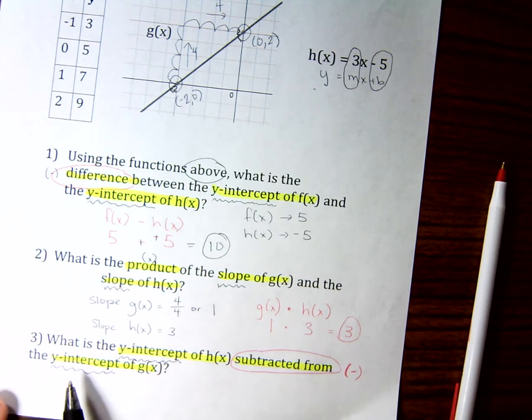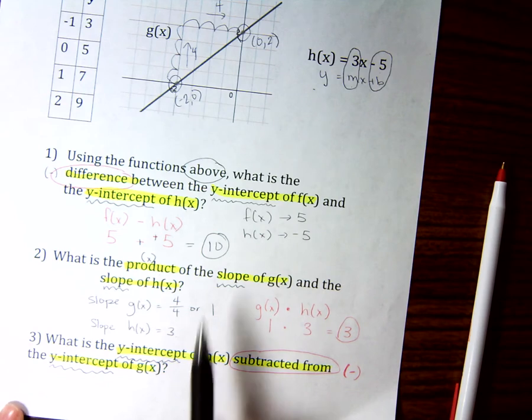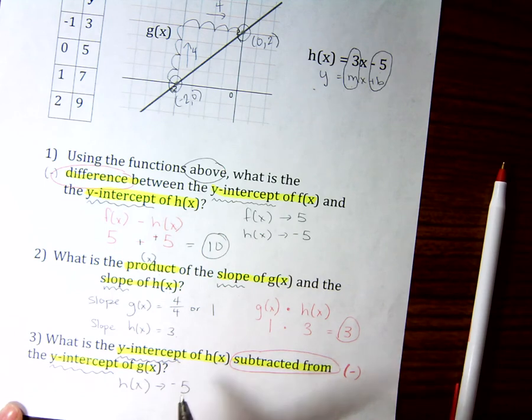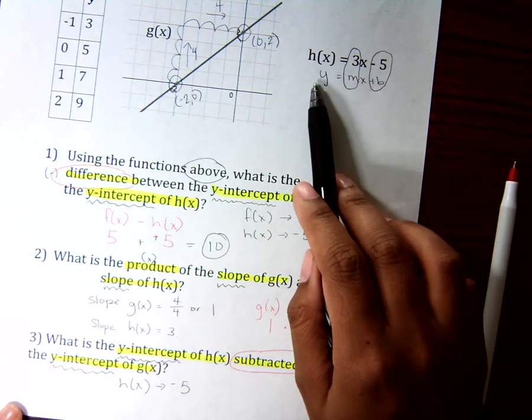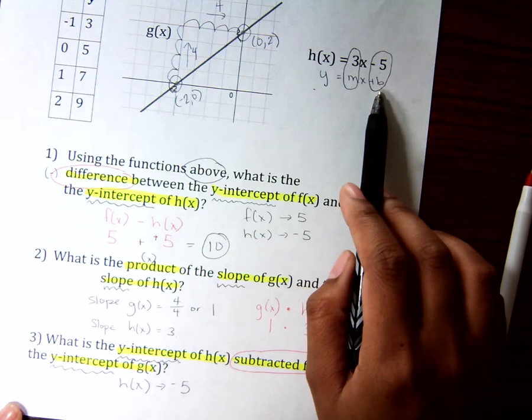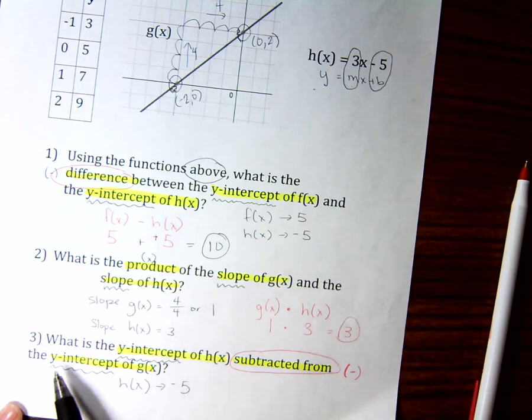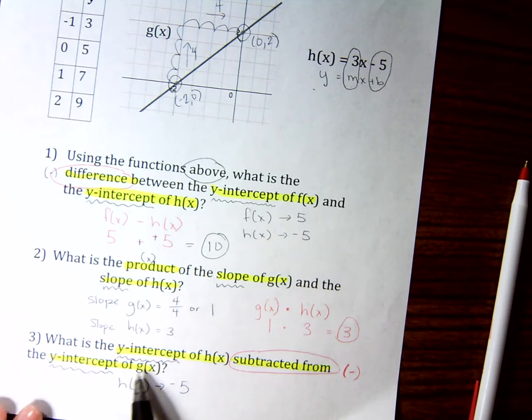So the y-intercept of h of x, which we found back in problem number 1, is -5. So I'm going to go and put my -5. If you forgot how to find it, easily look at y equals mx plus b. B is your y-intercept, and that's your -5. And the y-intercept of g of x. So g of x, we have not quite looked at that y-intercept.